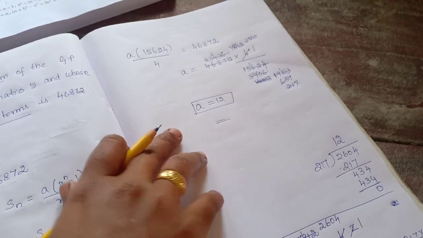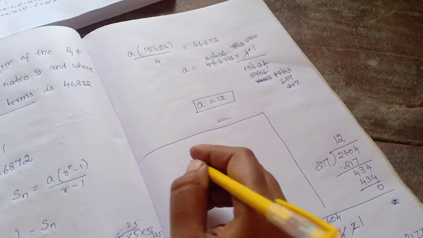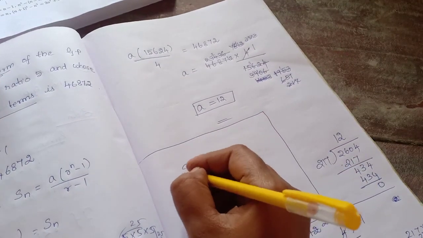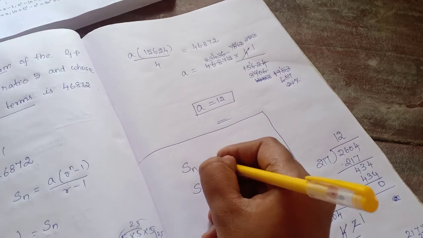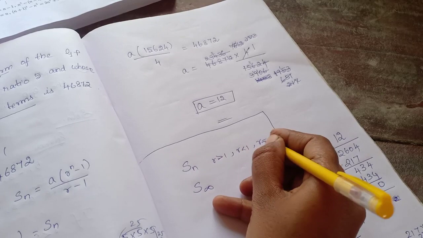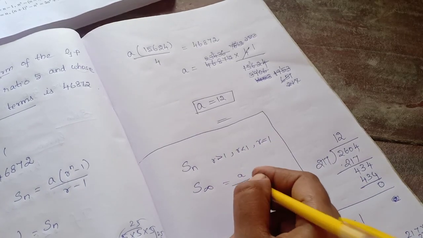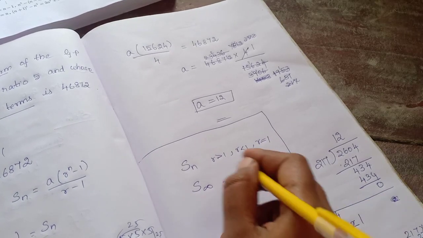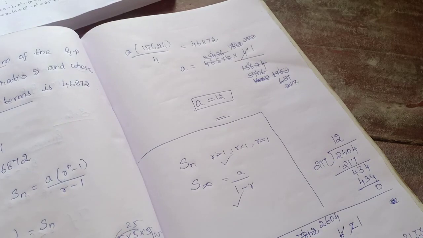Today we learnt 2 concepts. What are they? Sn and S infinity. Sn means R is greater than 1, R is less than 1, and R is equal to 1. S infinity has only one formula, A by 1 minus R. Based on these two formulas, we solved some problems, and complete the homework today itself. The remaining problems we can see in the next class. Thank you students. Have a nice day.